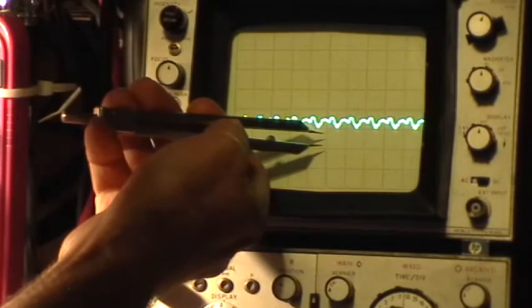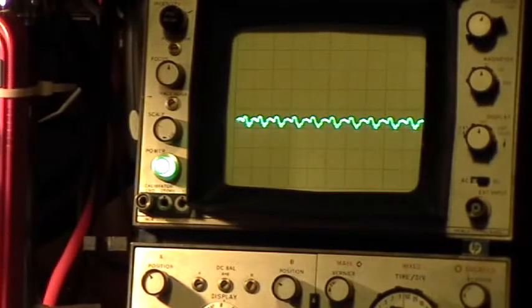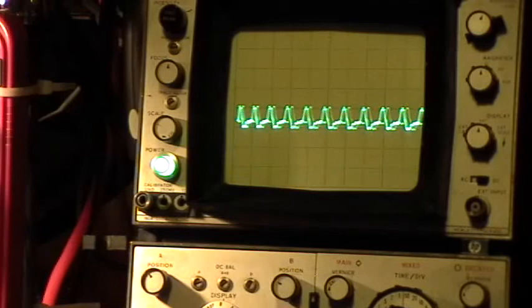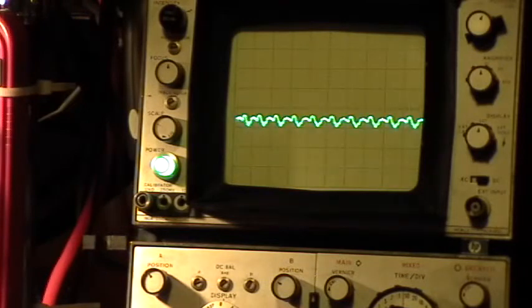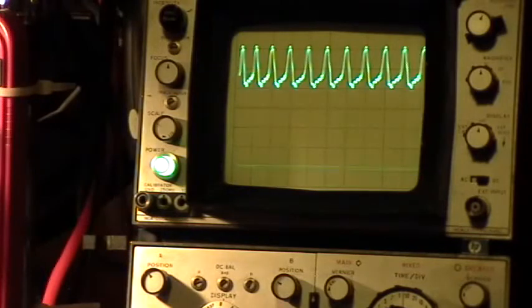Yeah, 3 volts. That's the peak-to-peak amplitude now of those oscillations. I should have done this by going from wire to wire, right?